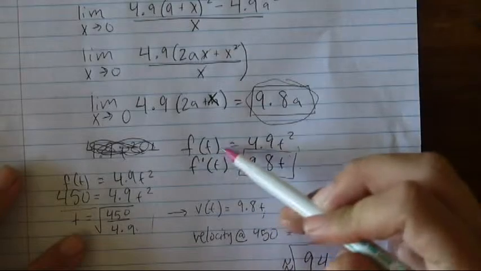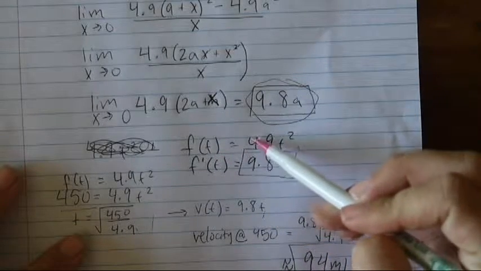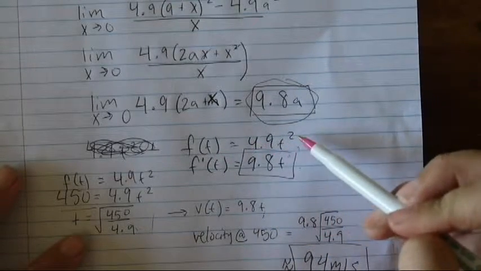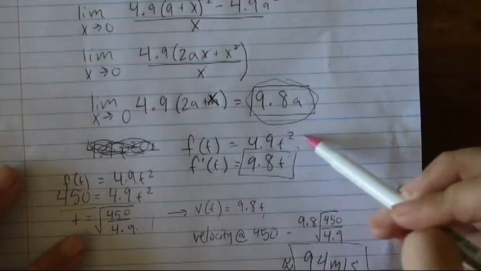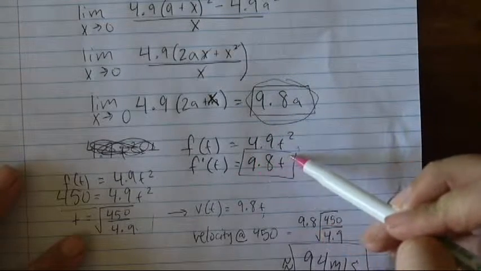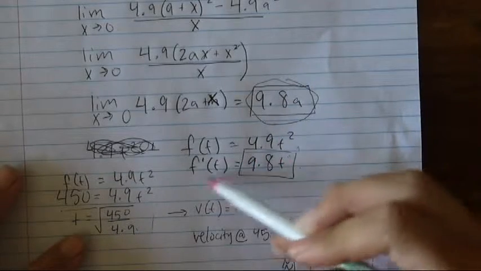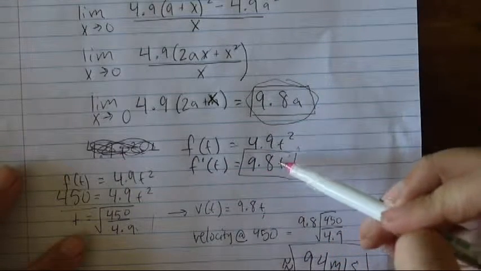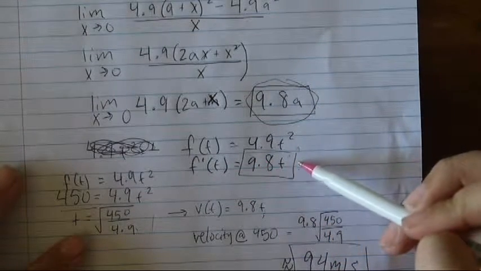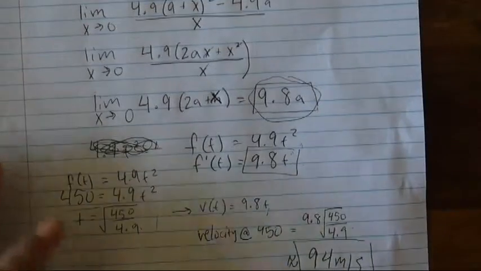We were given that f of t is equal to 4.9 times time squared. So using the power rule, we bring down the 2, and then we subtract 1, and we get the same thing as we did from the other formula, 9.8 times t, or a.